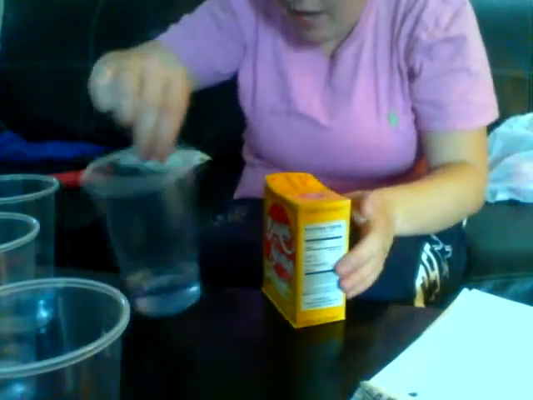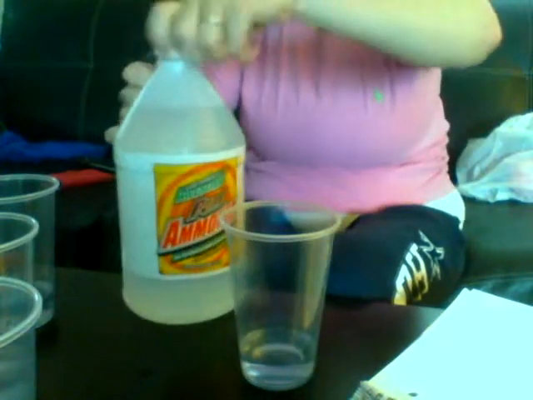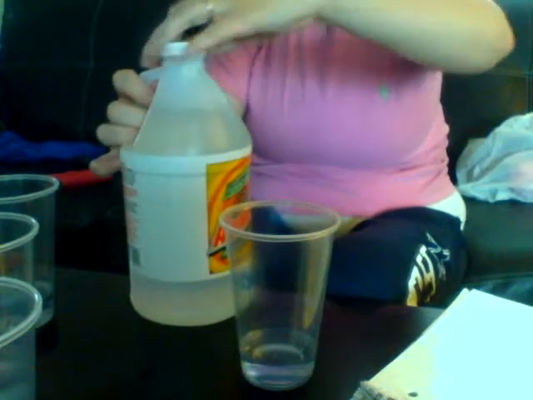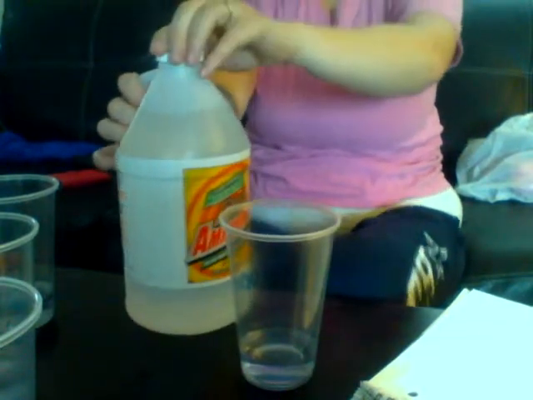And then next we have vinegar, which is an acid. The baking soda and the ammonia were obviously bases. So let's add a little bit of the vinegar. Oops, that's the ammonia that we just used.